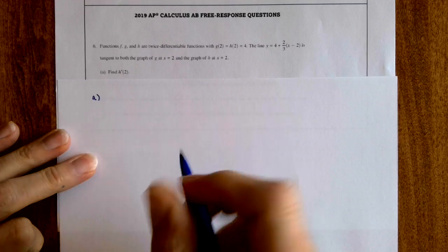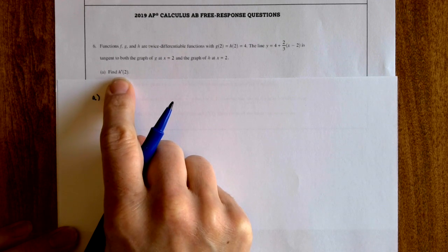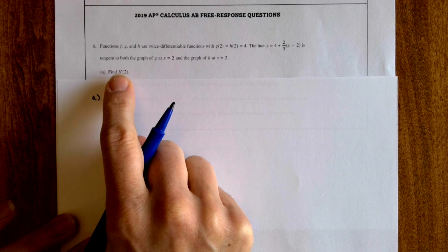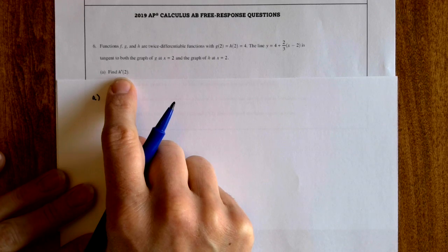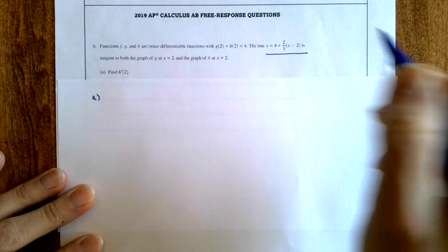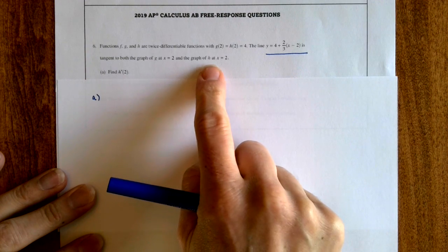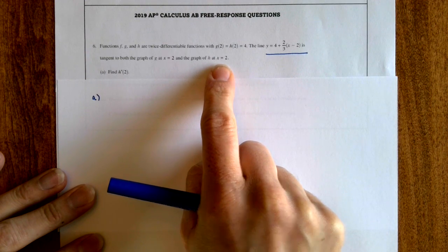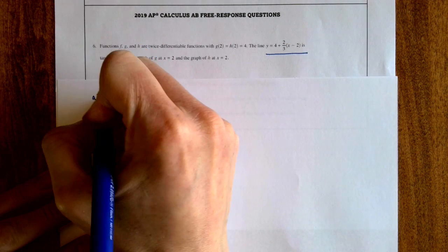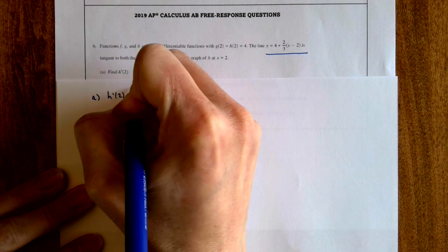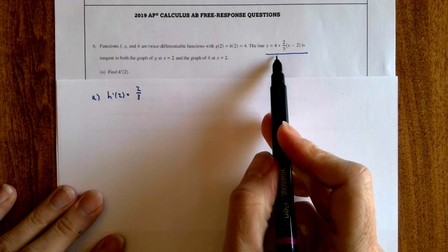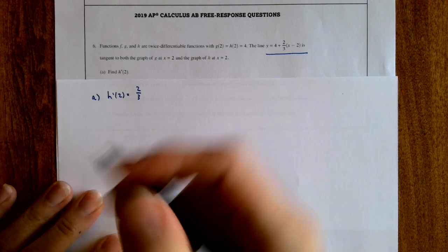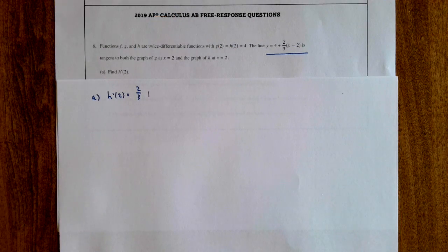For h prime of 2, what we have to recognize is that it's really representing the slope of the line tangent to h at x equals 2. They told us that this equation here is the tangent line to the graph of h at x equals 2. So if I'm looking for that slope, I'm just going to grab it right from the equation, and I know that h prime of 2 is equal to 2/3. And you're done. There's no work to be doing there. It's just interpreting the meaning of h prime of 2 and knowing that you can get it from the equation of the tangent line. So that question is just 1 point.